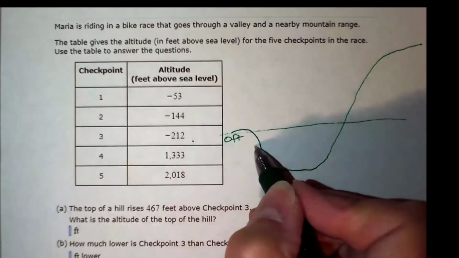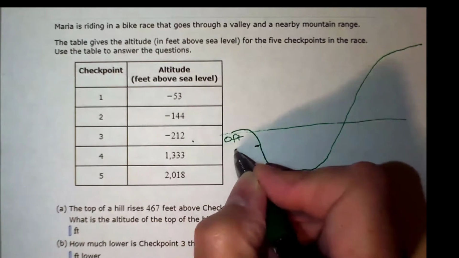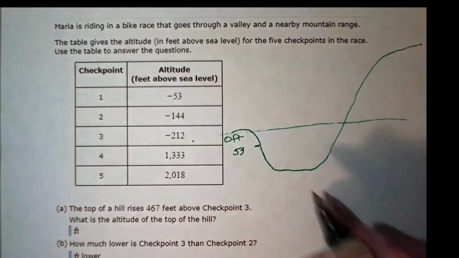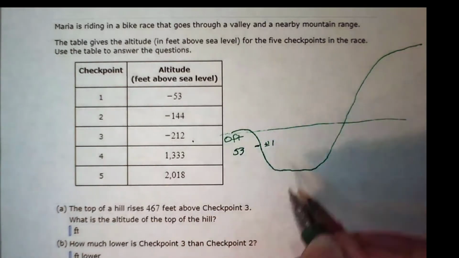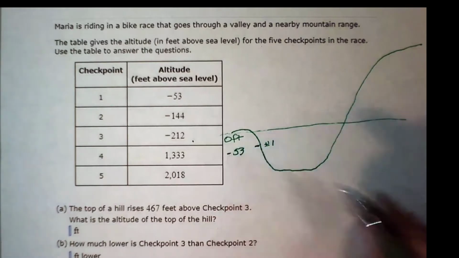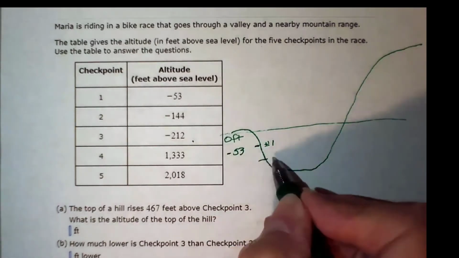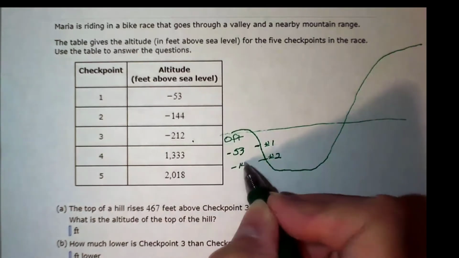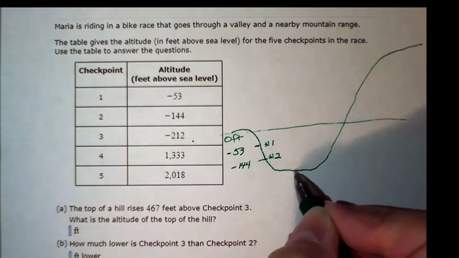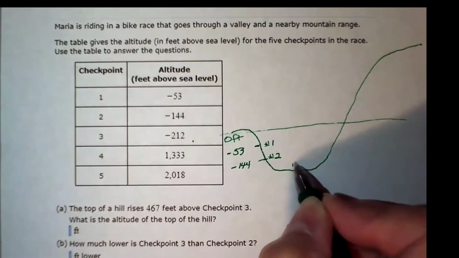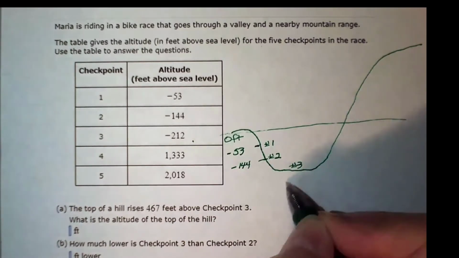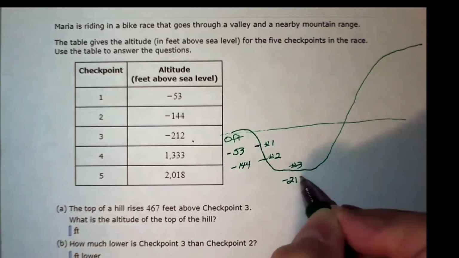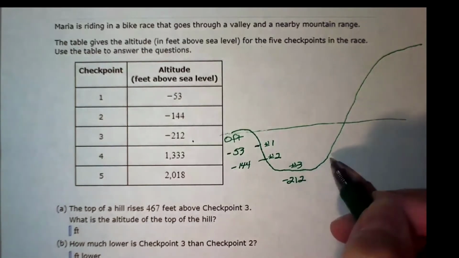Checkpoint 1 is down at 53 feet. So that's negative 53 feet. Checkpoint 2 is at negative 144 feet. And I'm going to put checkpoint 3 right at the bottom of the valley at negative 212 feet. And then they go up.